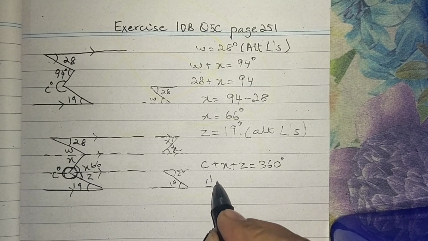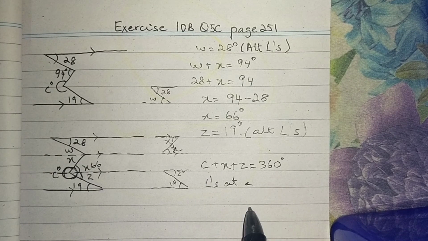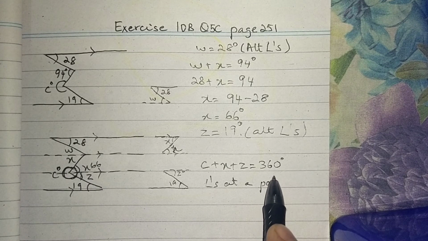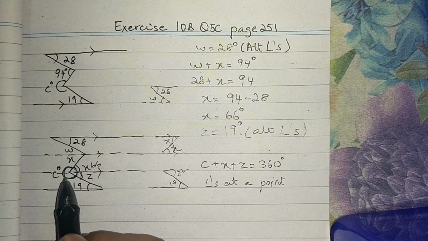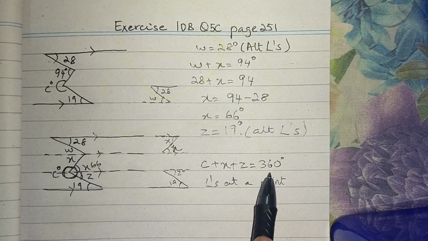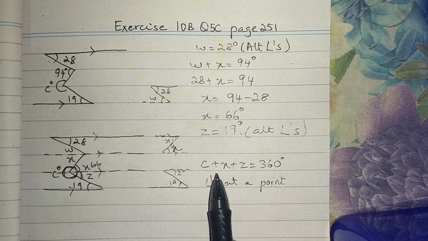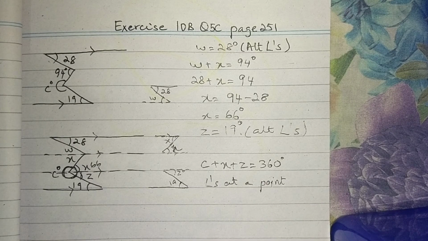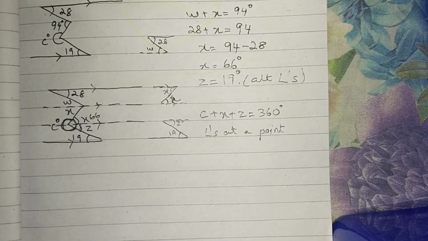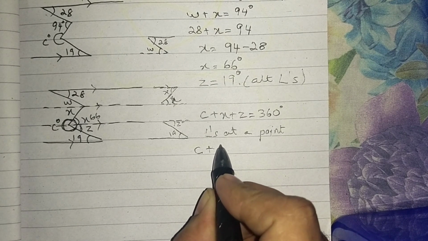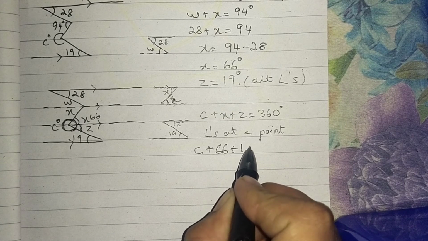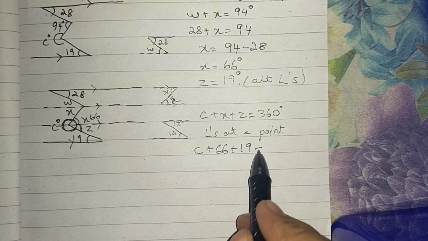They are angles at a point. Angles at a point means they are at the same point, all the angles are around it, and they are always equal to 360 degrees. Now I just put down the values of X and Z. Originally the angle for C is not given. X I found as 66, Z is 19, and the sum is equal to 360.